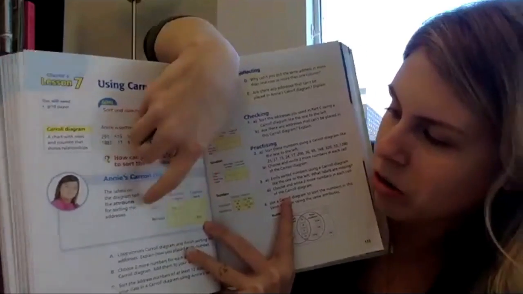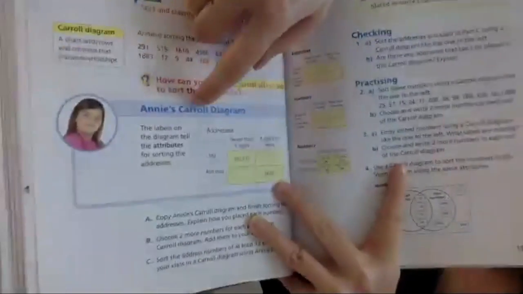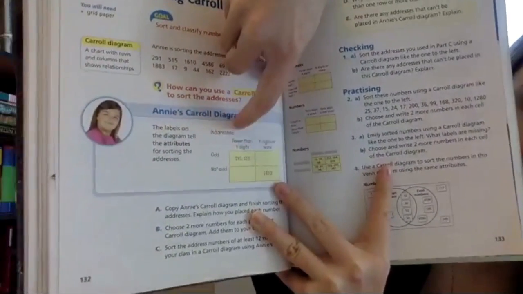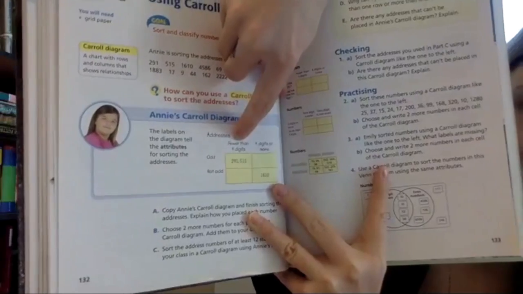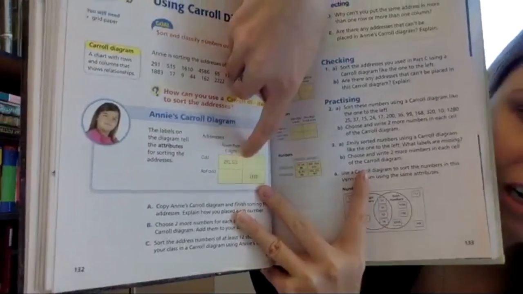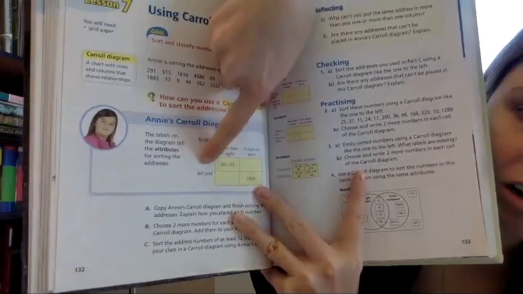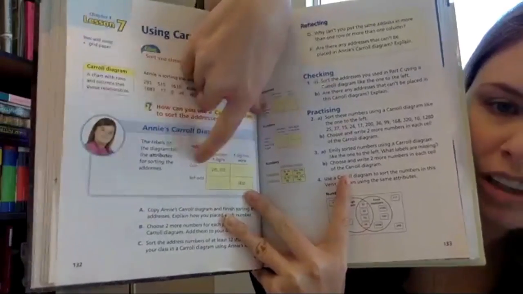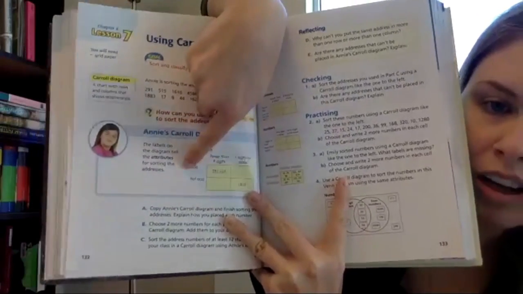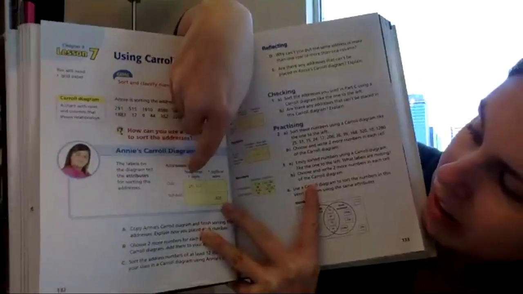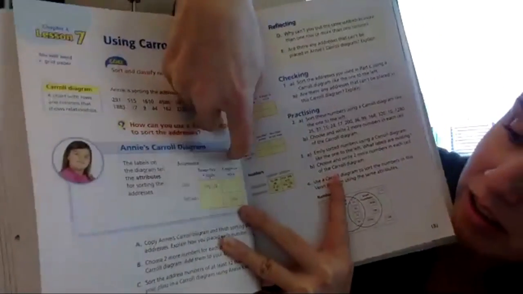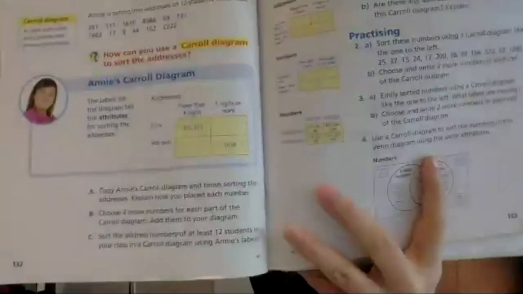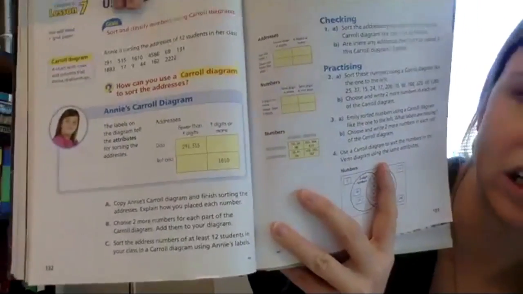This box right here shows numbers that are both odd and fewer than 4 digits. This box shows numbers that are odd and have 4 digits or more. These boxes down here show the same thing: fewer than 4 digits and even numbers, 4 digits or more and even numbers. So you really have to pay attention to the labels.